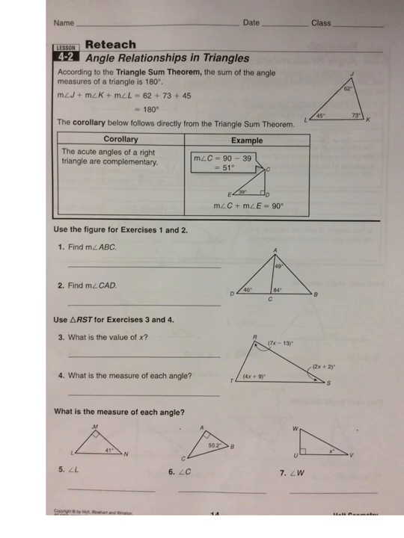Okay, angle relationships and triangles. So all you have to know is the triangle sum theorem that states that all the angles inside a triangle equal 180. So if you're missing one angle, all you do is subtract the other two from 180 and that gives you the remaining. So take a look at this one.